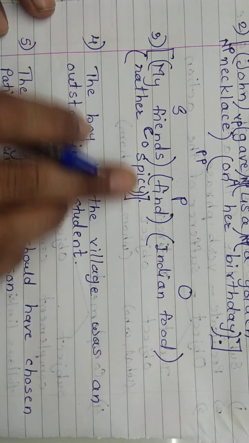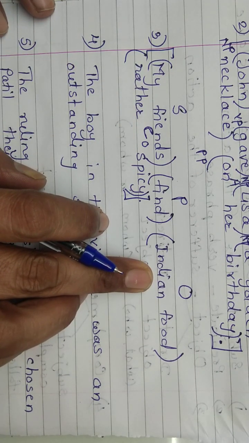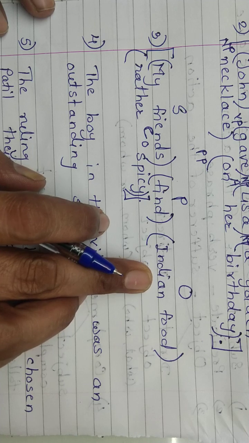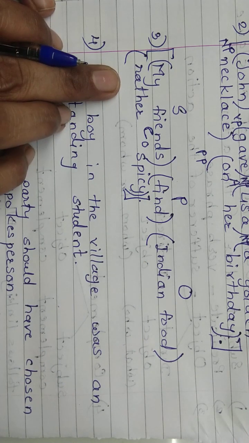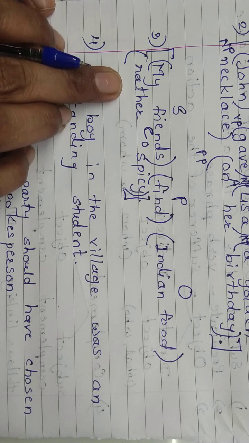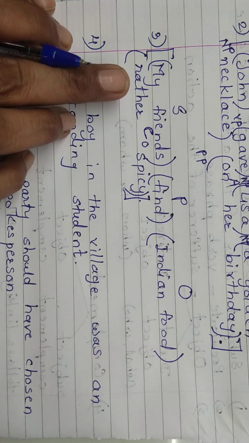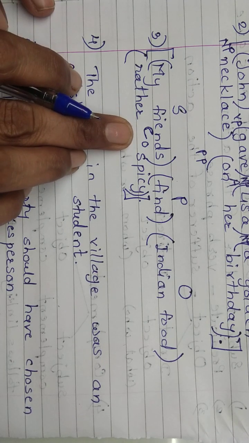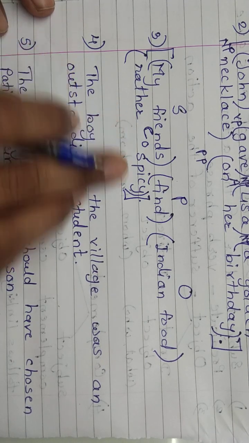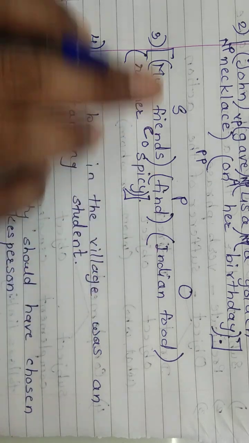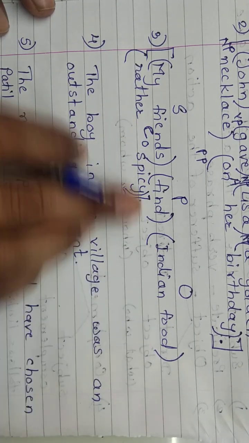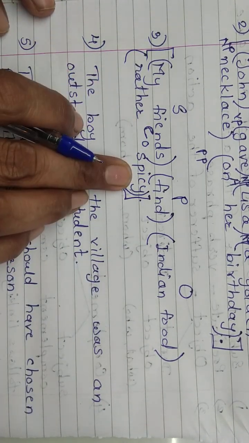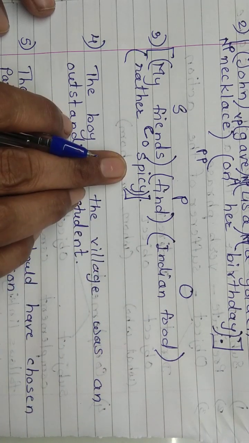Object complement follows the object, that is easy to understand, and it gives information about the object. Indian food is spicy.